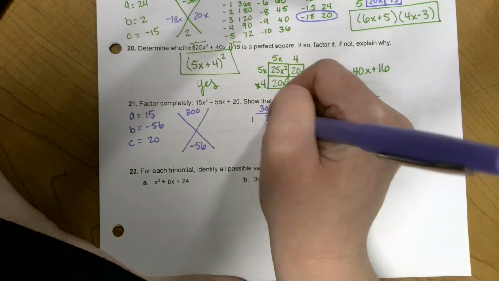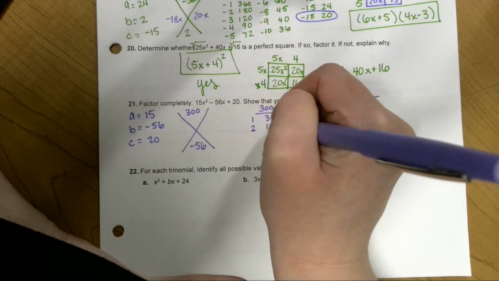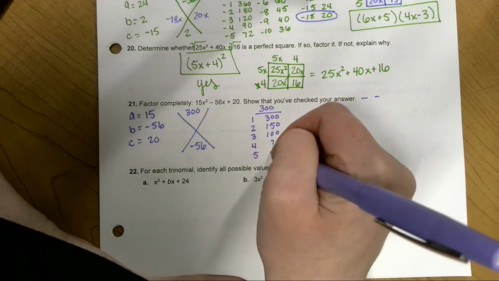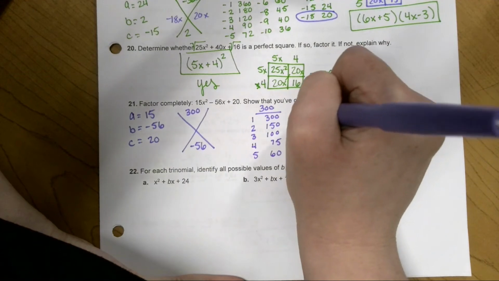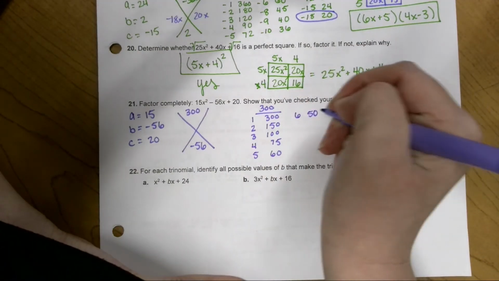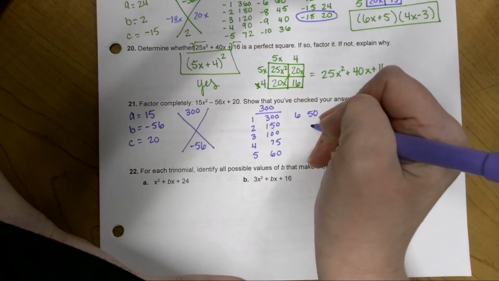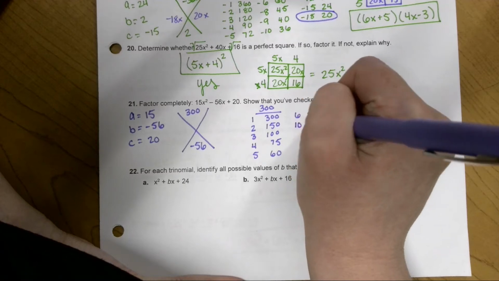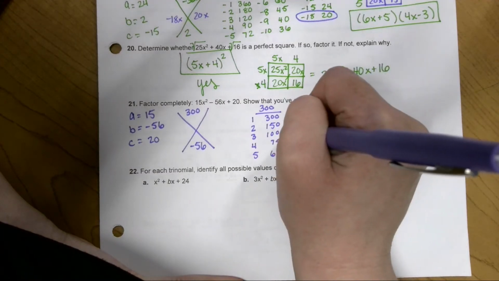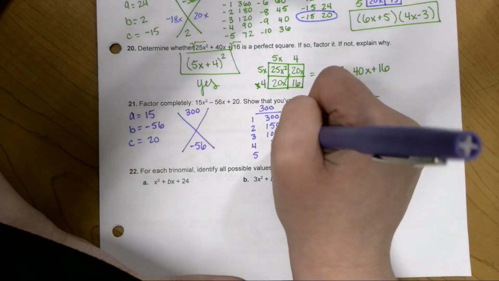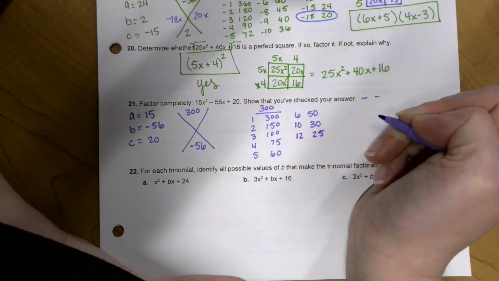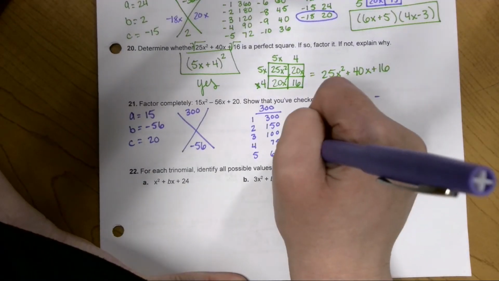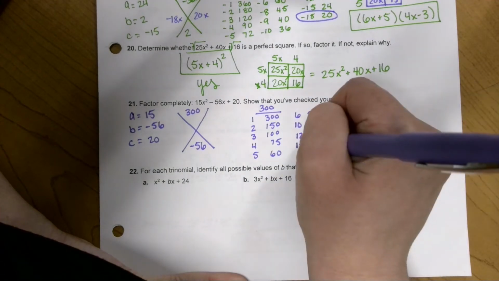So we have 1 and 300, 2 and 150, 3 and 100, 4 and 75, 5 and 60, 6 and 50, 7 doesn't work, 8's not going to work, 9 is not going to work, 10 and 30, 12 and 25, 15 and 20.